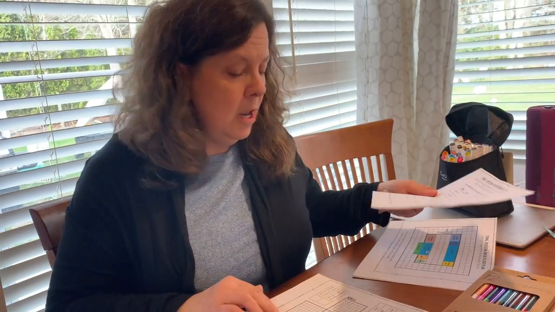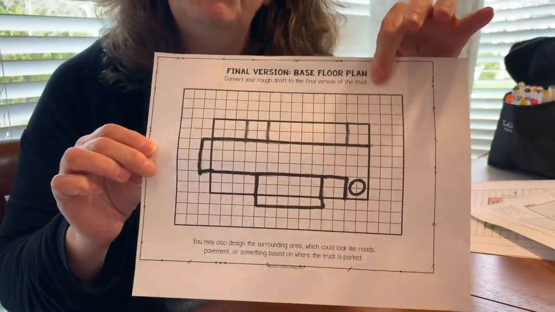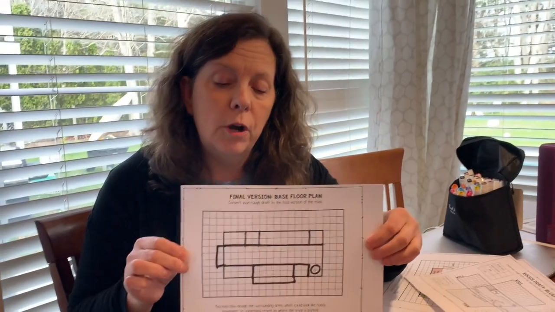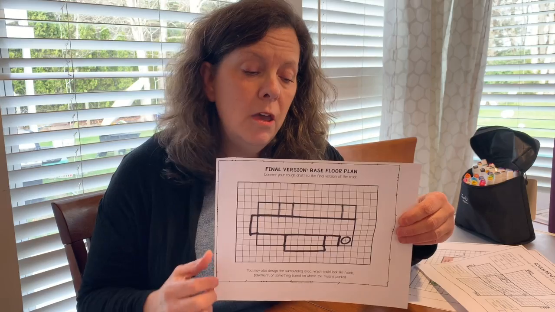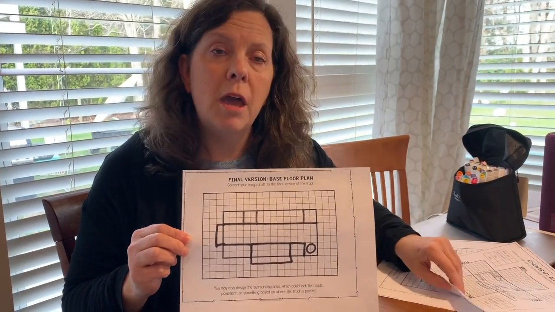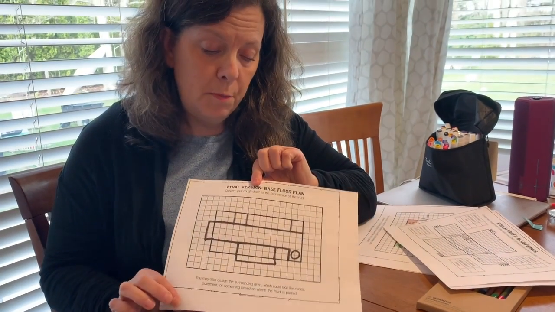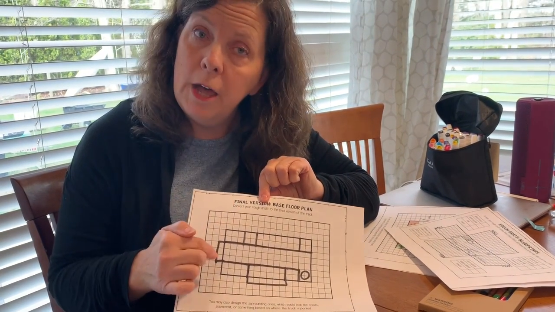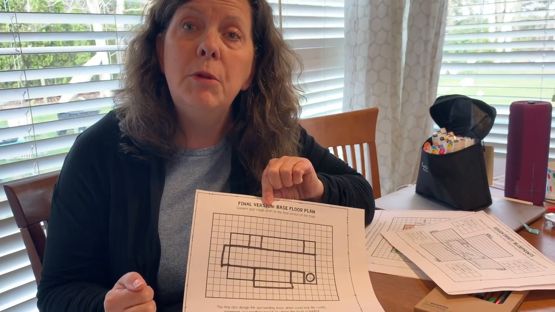The next thing that I did is I took my idea, my rough draft, and now I'm going to put it together in a final version. On this page, you'll see that this one is the base floor plan, and only that, it's just the floor. It is a 14 by 7 square foot area. What I did is I used my plan and I plotted things out on here. So now I have the part where it's really just outlined, and now what I would do is go in and color it and label it.